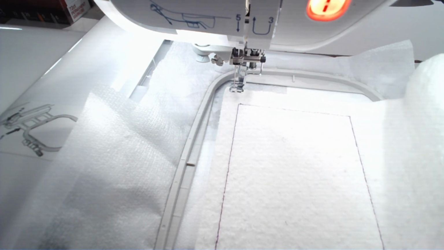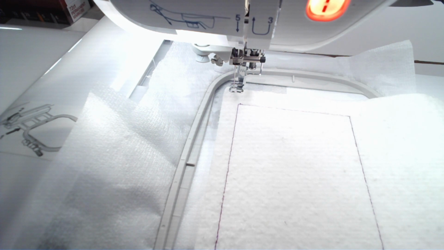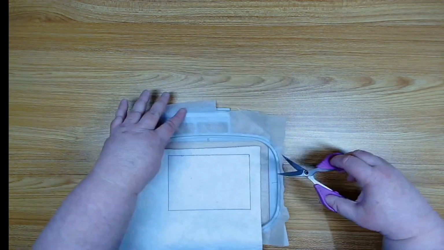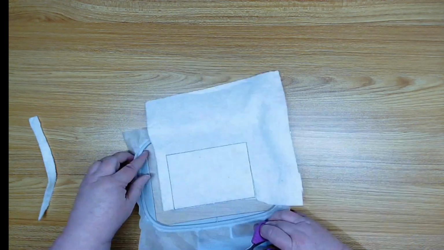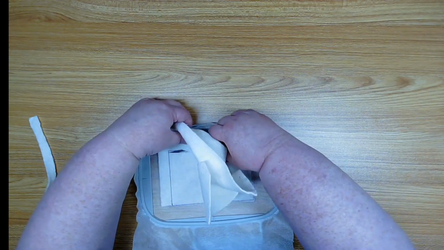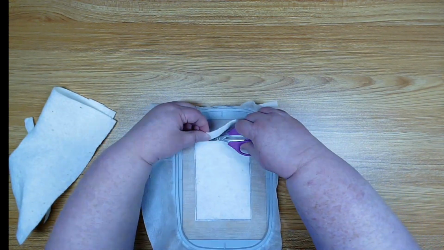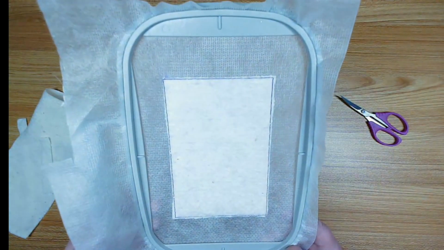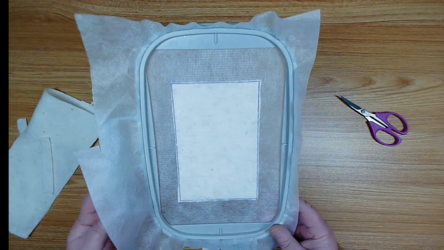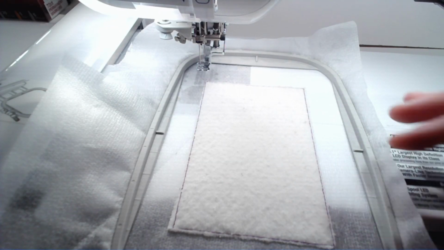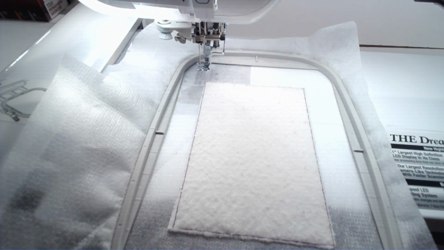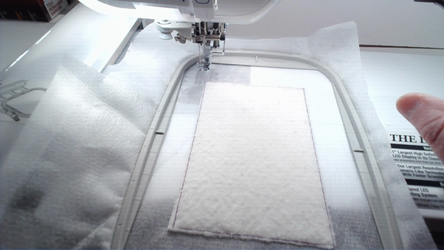Okay, so let's take this over to the table and let's trim away all this excess batting. Okay, we're back at the machine. The hoop is back on and the batting is all trimmed up nicely. So let's go ahead with the purple thread still in the top of the machine. Let's put the foot down and stitch out the placement line for the fabric.